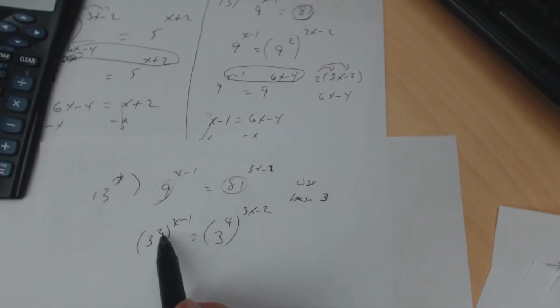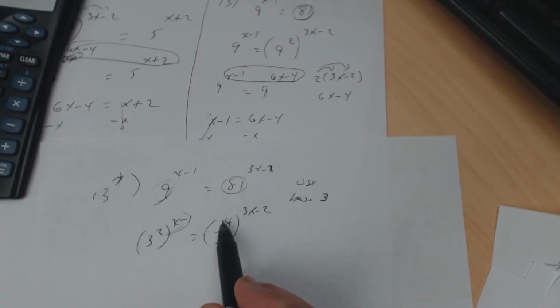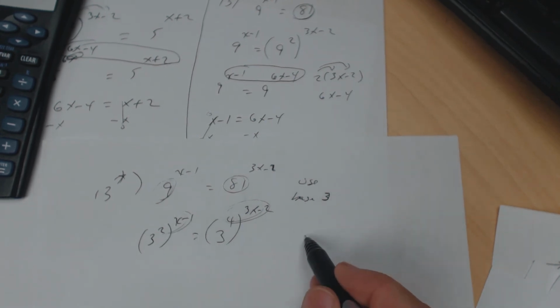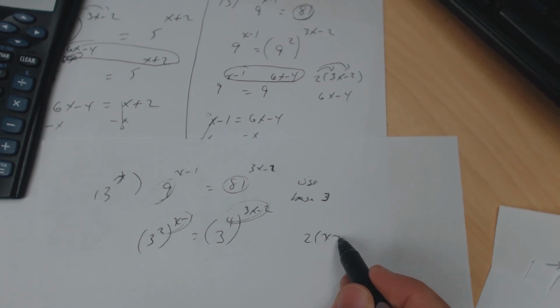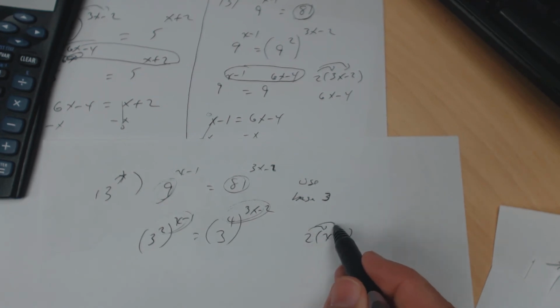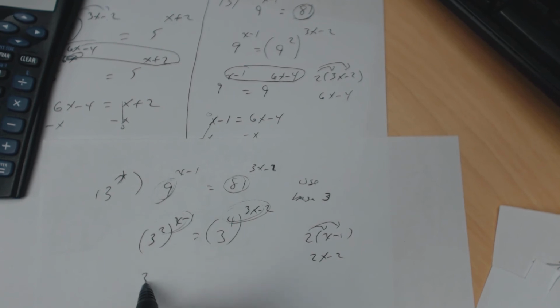And now you're going to use your power rule. You're going to multiply these powers together. If you can't do this in your mind, if you can't say 2 times x and 2 times negative 1, then write it out. You're saying 2 times x minus 1. That's this exponent times this exponent. But you need parentheses here. And distribute, you get 2x minus 2.